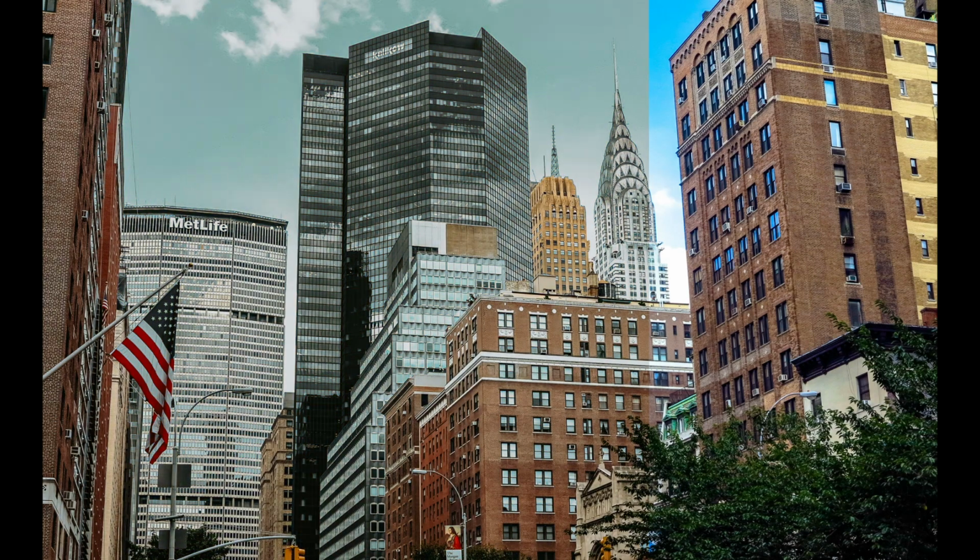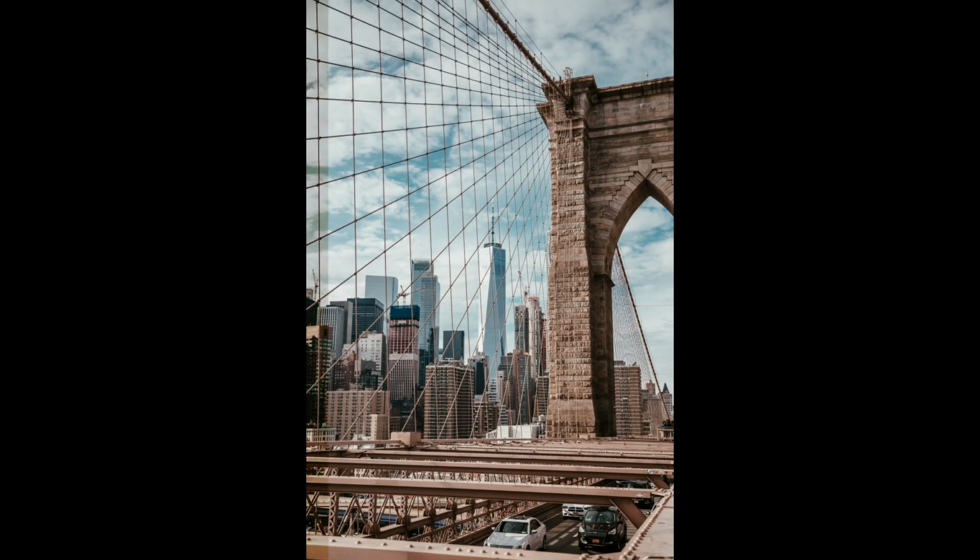Hello everyone. Today I'll show you how to create this preset for your photos. Now you can see the preset on our before and after pictures. You can download this preset for free.